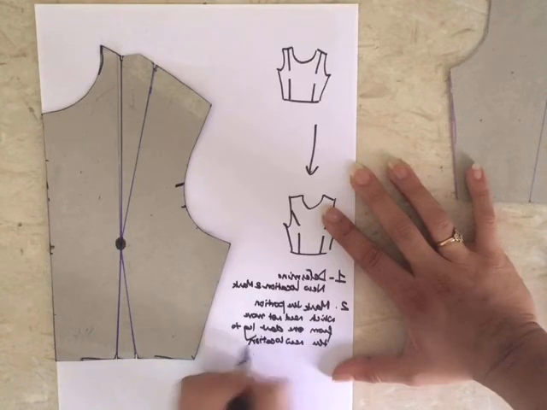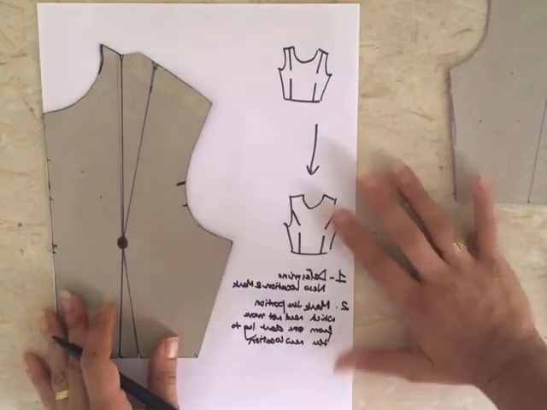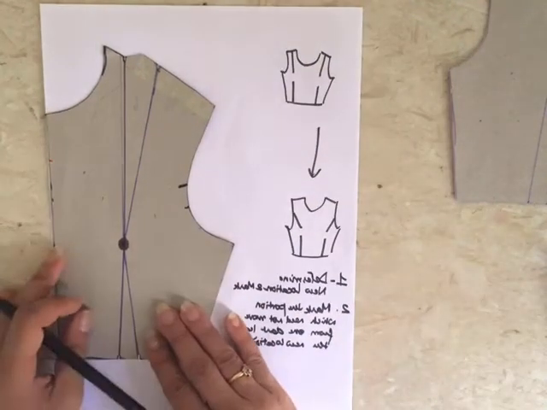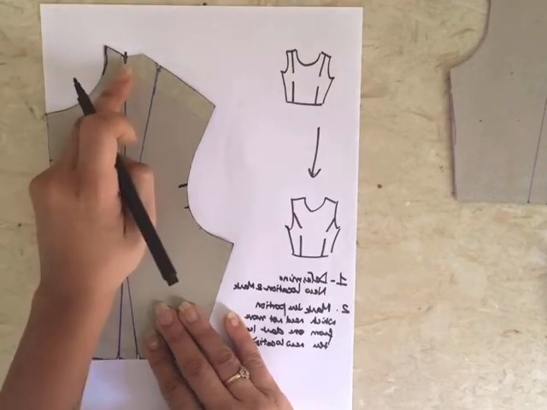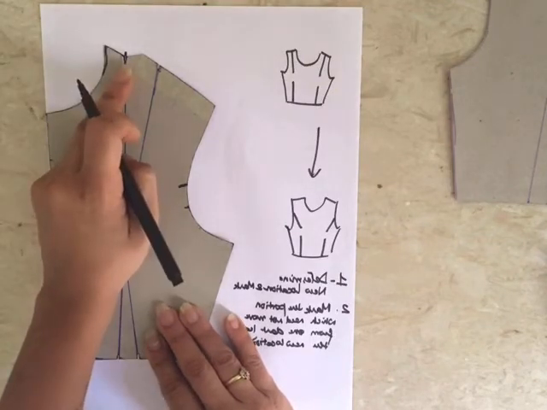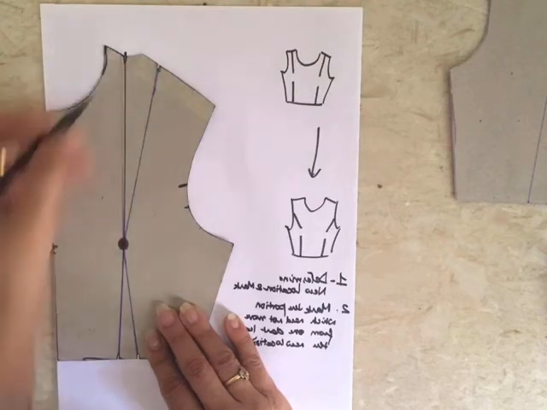What does this mean? That now we will mark, so this is the first dart leg of the previous location which will eventually close.